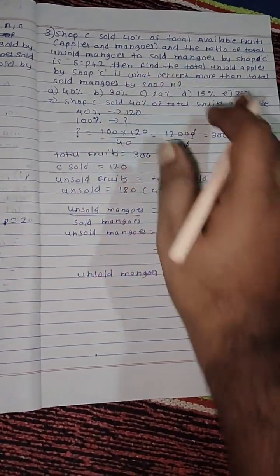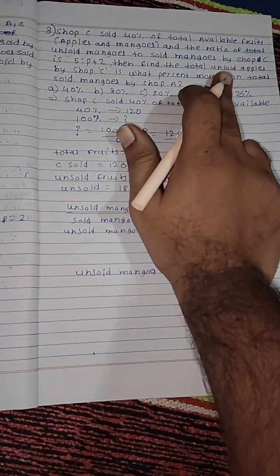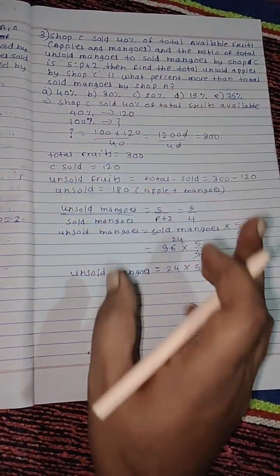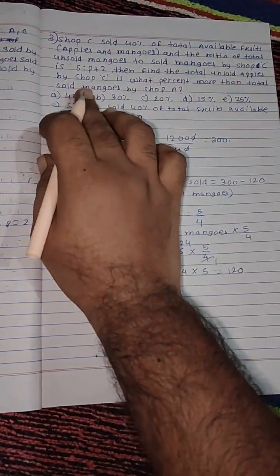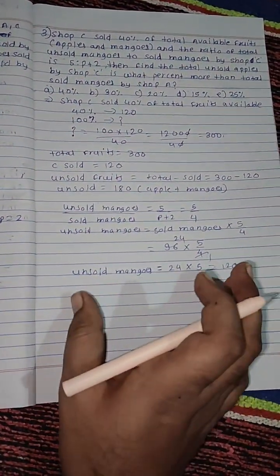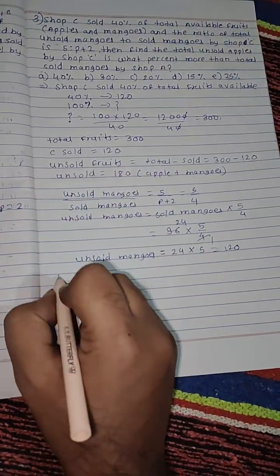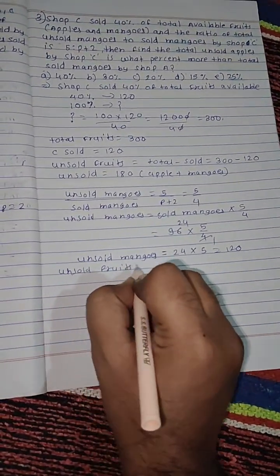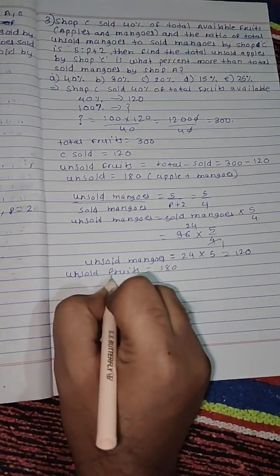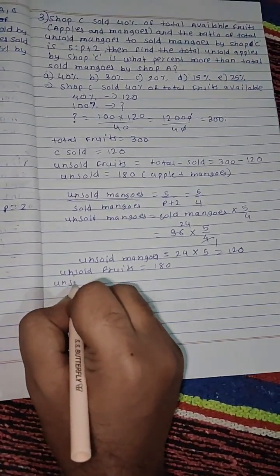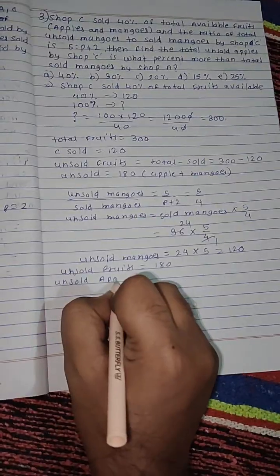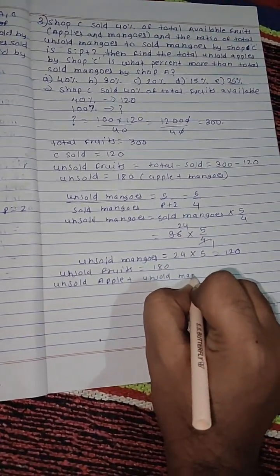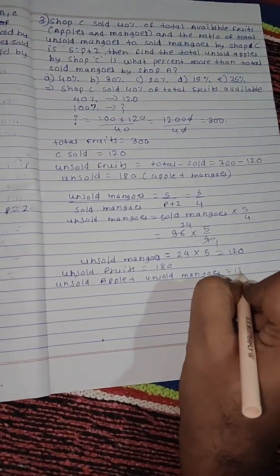Now we need to find the unsold apples by shop C. We don't know the unsold apple by shop C, but we have the info. Unsold fruits we have 180. So unsold fruits means unsold apple plus unsold mangoes, 180.